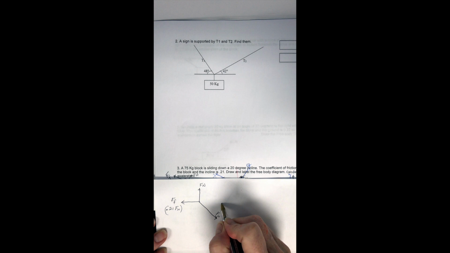It would be mass times gravity. Okay, so now I have it labeled.